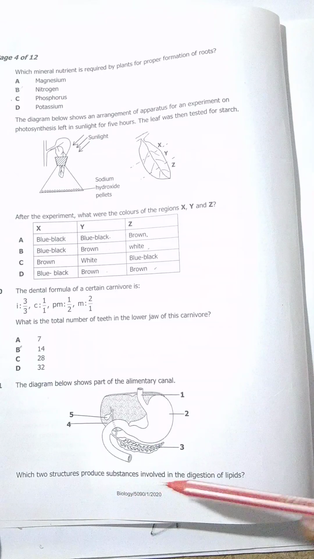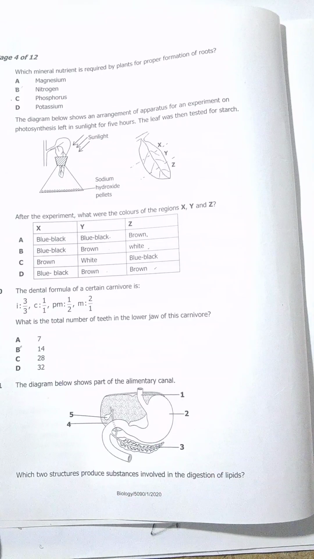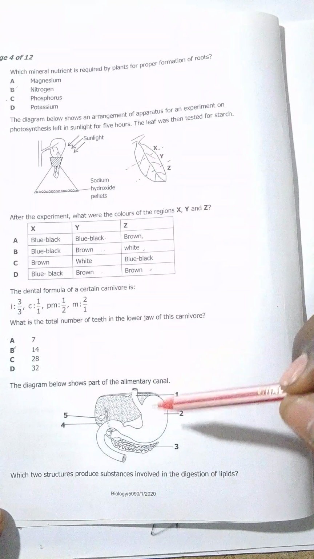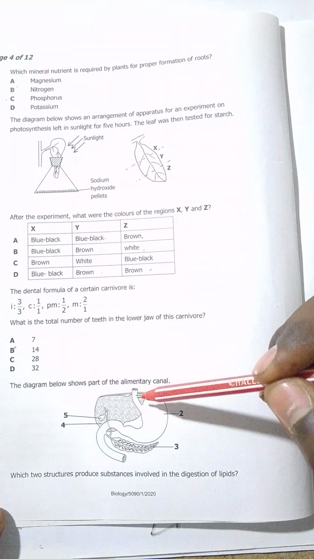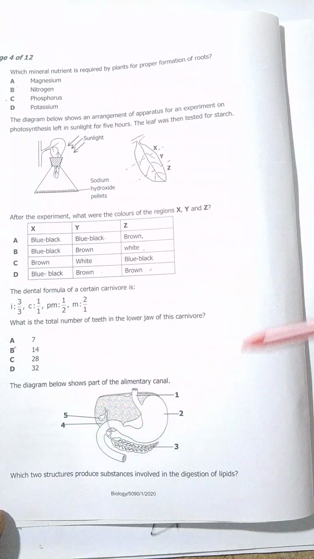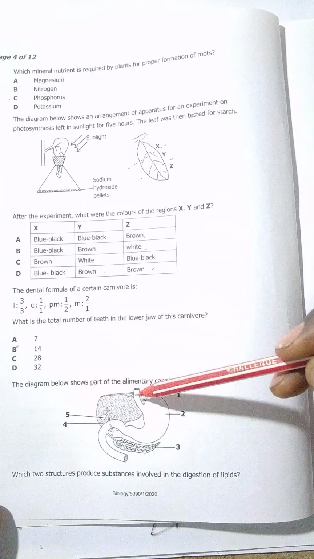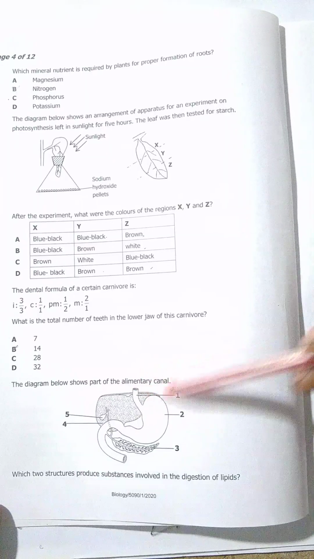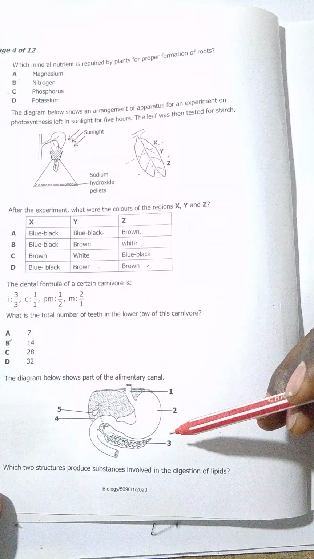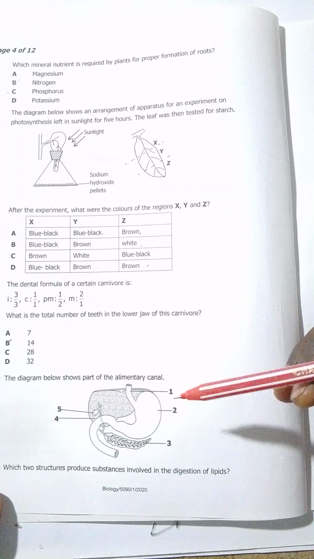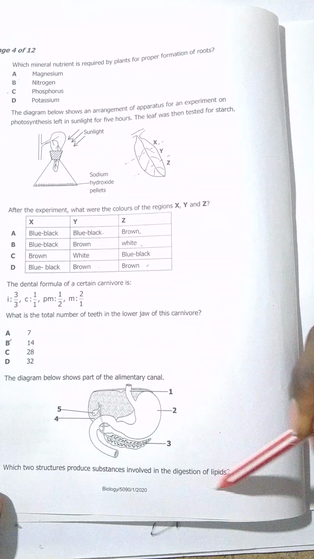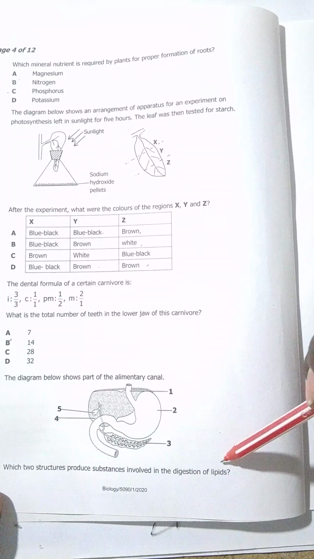The next question, the diagram below shows part of the alimentary canal. Which two structures produce substances involved in the digestion of the lipids? So here we have the stomach, the pancreas, the gallbladder, the liver, and also the sphincter muscles here. Now we know that the pancreas is responsible for the production of the enzymes that can break down the lipids.